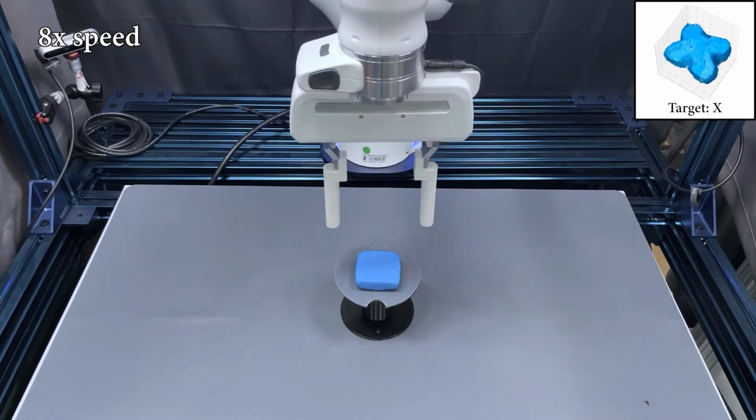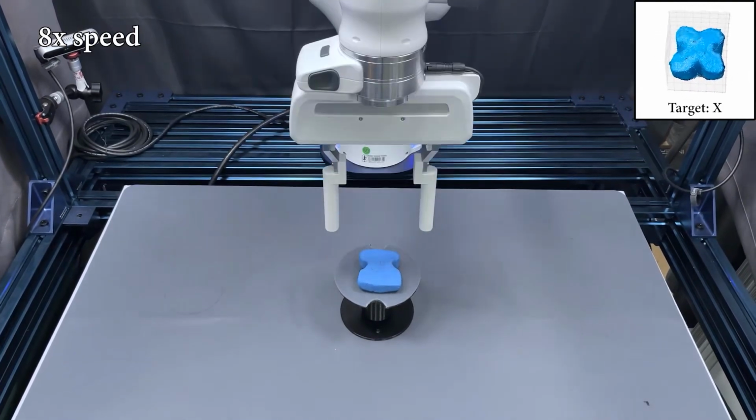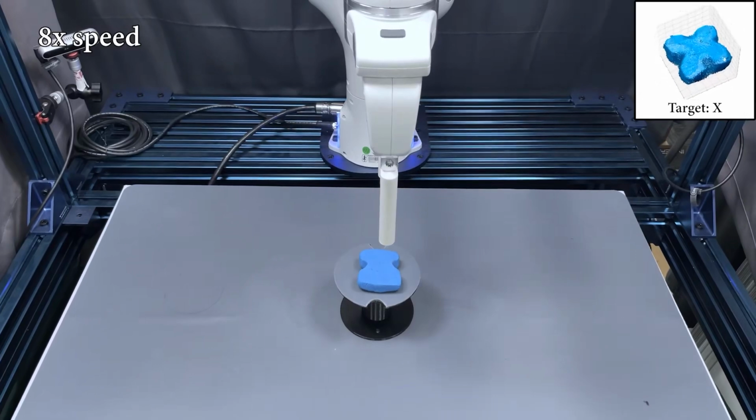The letter X is easier. The robot accomplishes the goal with just a horizontal grip followed by a vertical grip.